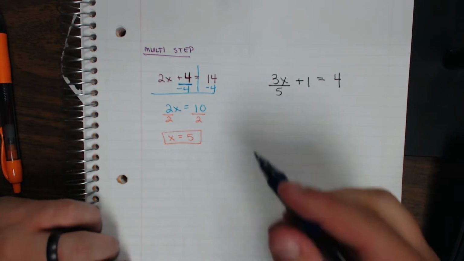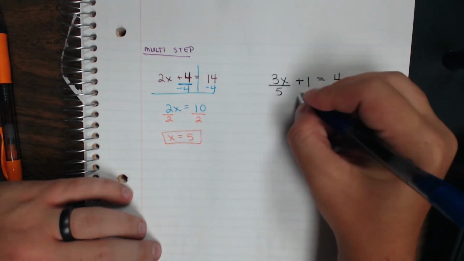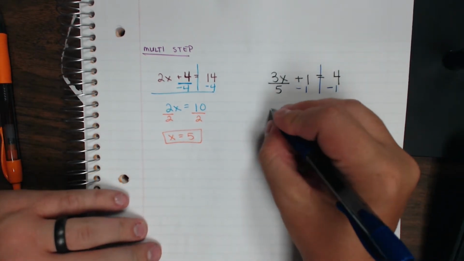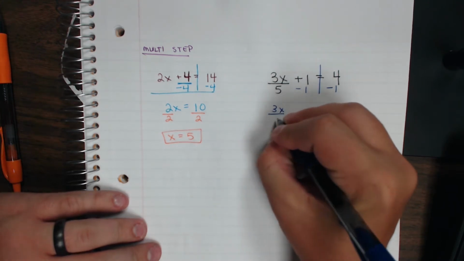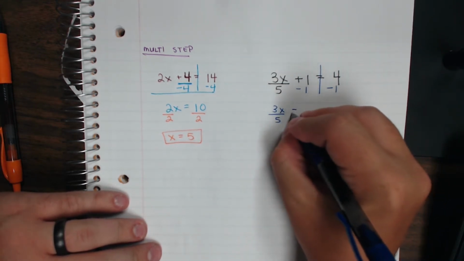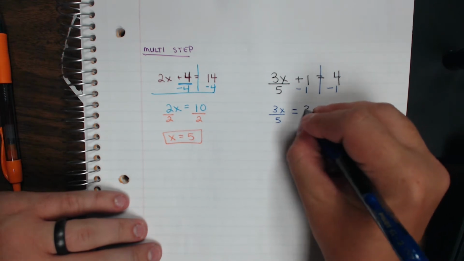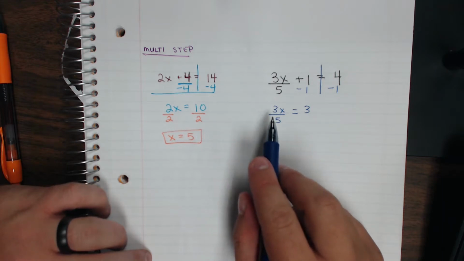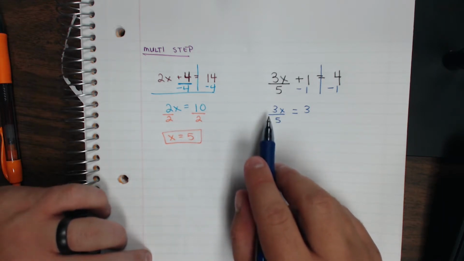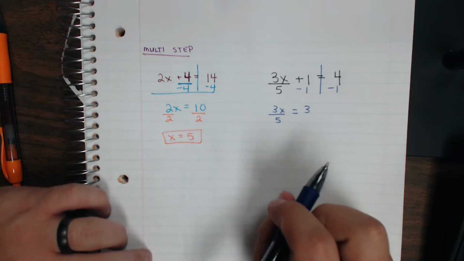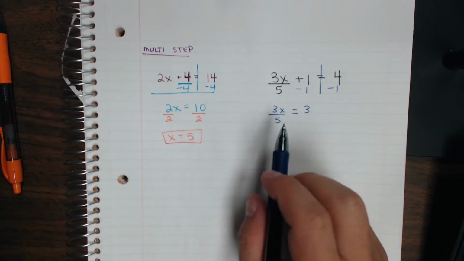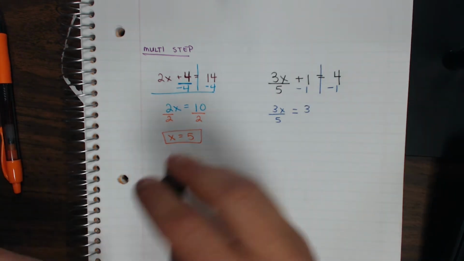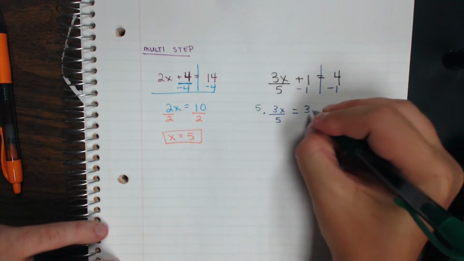So first thing we want to take care of is this plus 1. We'll subtract it over. We'll be left with 3x over 5 is equal to 3. Now, there's a couple ways you can approach this. I'll show you one step now, which takes a little bit longer, but you'll make sure you get the right answer, and then I'll show you a little shortcut in a second as well. So, to cancel this dividing by 5, I'm going to multiply by 5. So times 5, times 5.